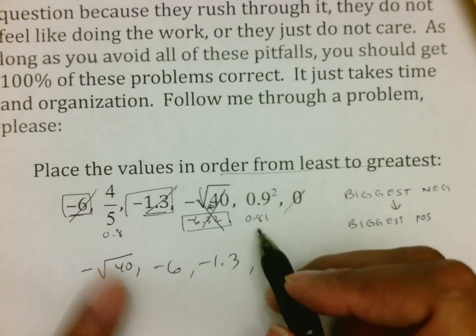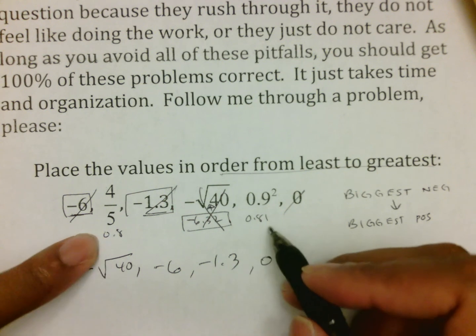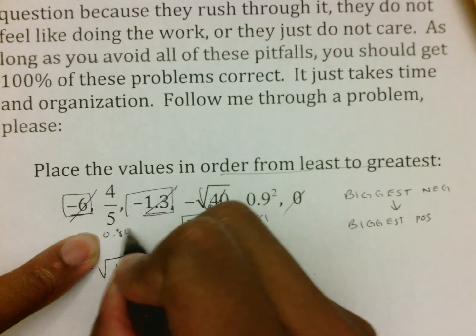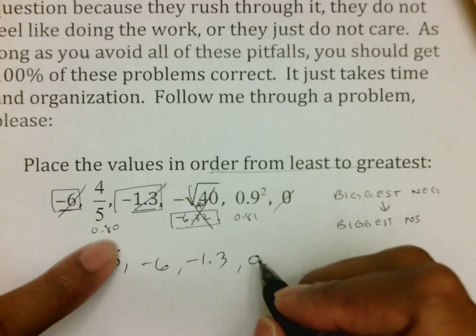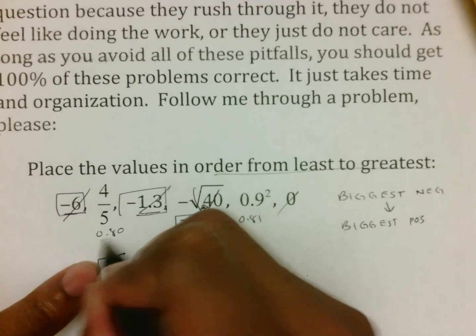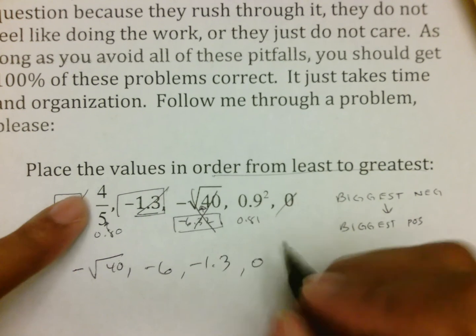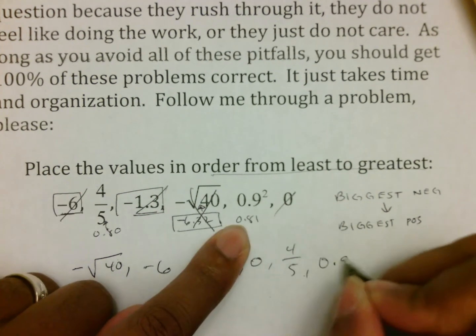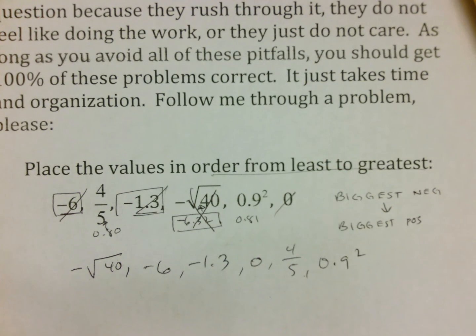Crossed. So here you are comparing 0.8 to 0.81, which we know how to do by saying, well, if I add a 0, 0.8 is actually smaller, but again, keep in mind, you don't want to use that version of it. We want to use the original, which is 4/5, and then 0.9 squared. And that's pretty much it.